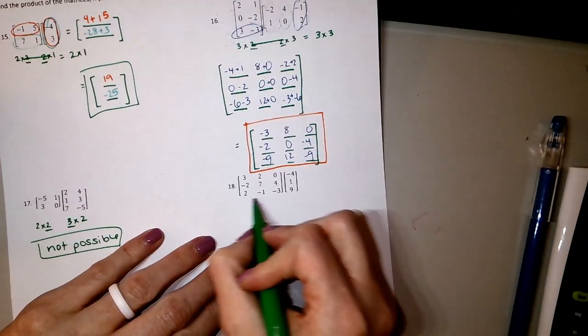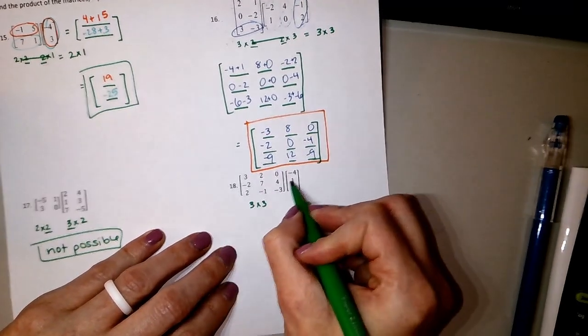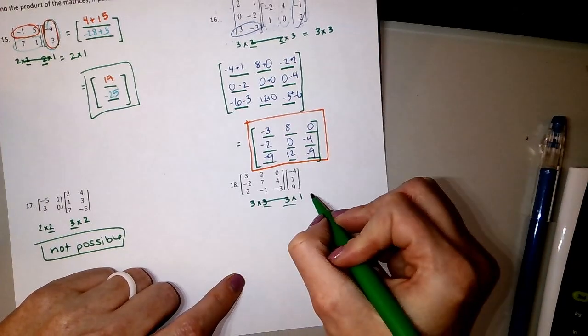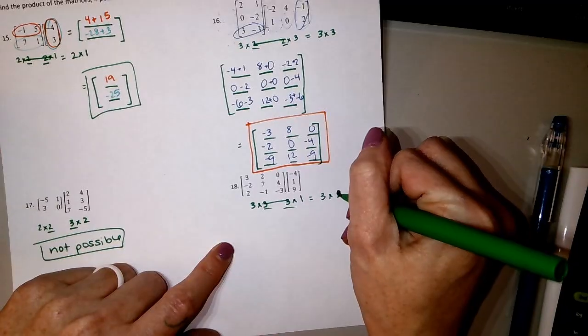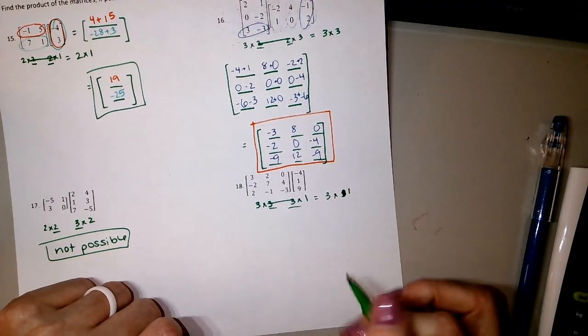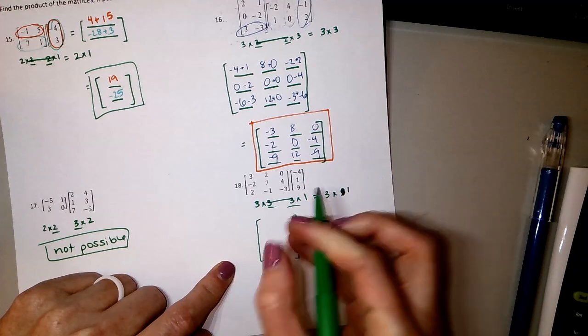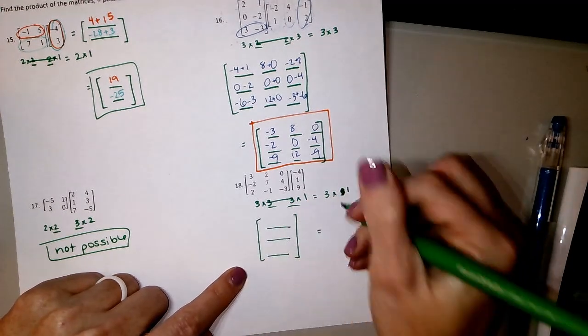Last one, we have a 3 by 3 and a 3 rows by 1 column. That middle number does match, so we can do it, and we're going to end up with a 3 by 1. All right, 3 by 1, 3 rows, just 1 column.